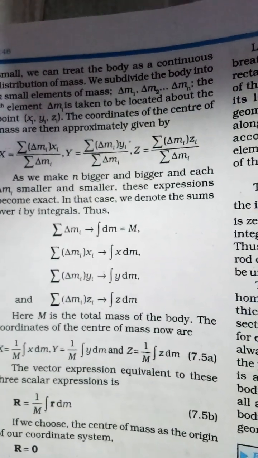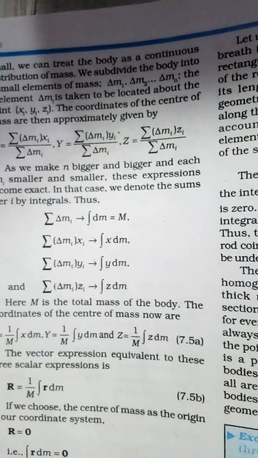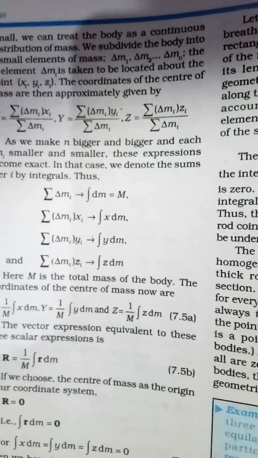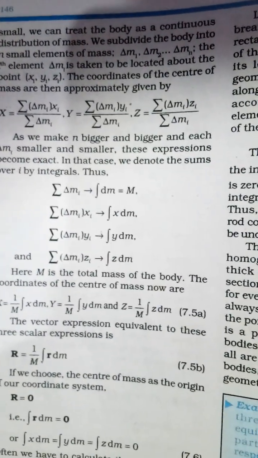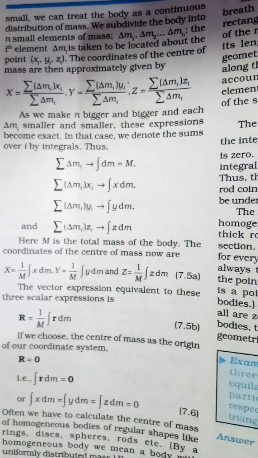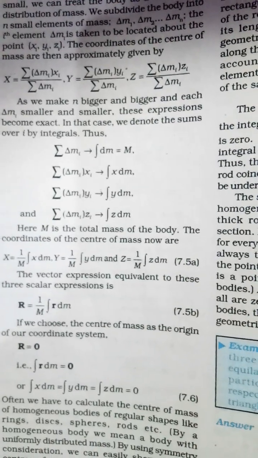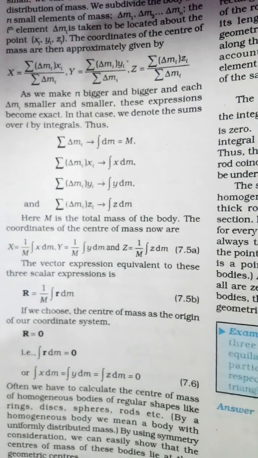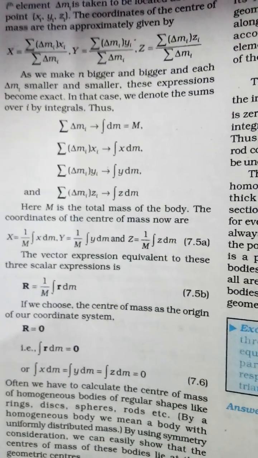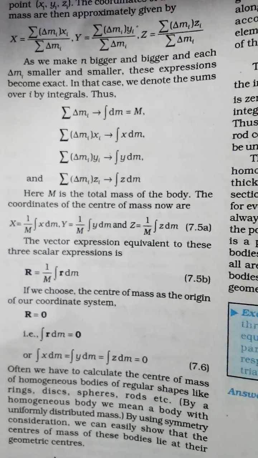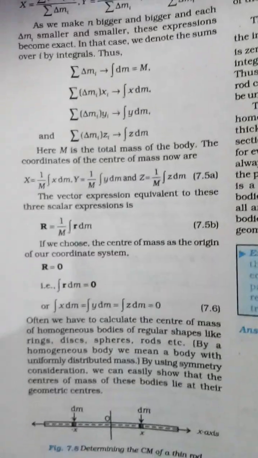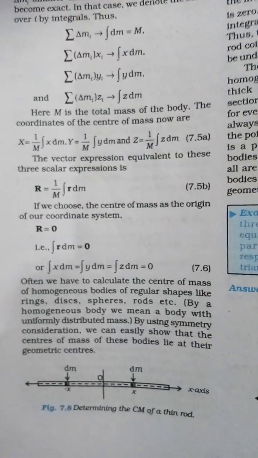The ith element of mass mi is taken to be located about the point x y z, and the coordinates of the center of mass are approximately given by summation of x_i m_i divided by summation m_i, and as we make n bigger and bigger and each element smaller, these expressions become exact. In this case we denote the sums over i by integrals, thus you will see here calculus can be used. Here m is the total mass of the body and the coordinates of the center.